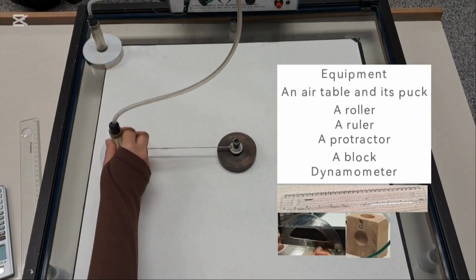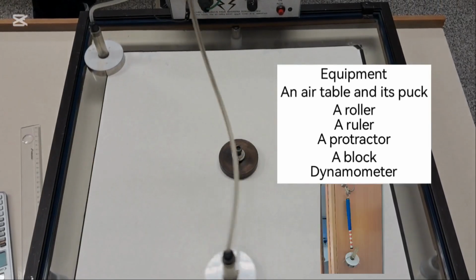In this project, I aim to demonstrate that circular motion is affected by the inclination angle of the plane, and that both the kinetic energy and the centripetal force increase as the angle increases. To perform the experiment, I used an airtable and its accessories.